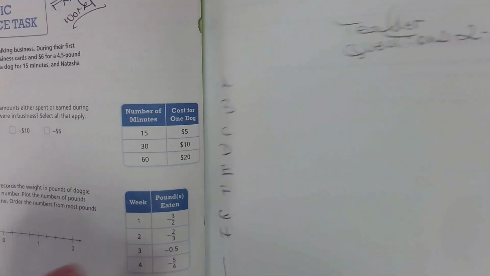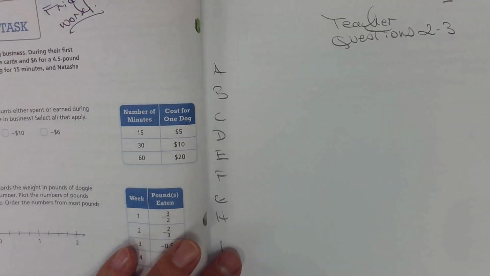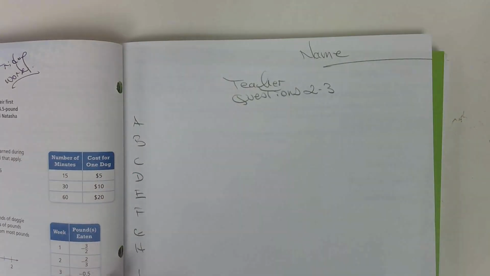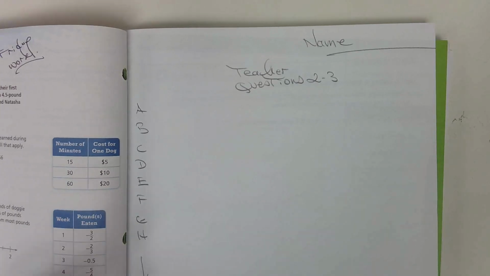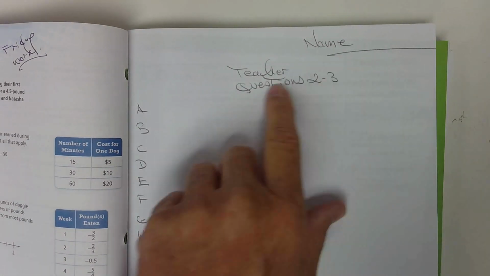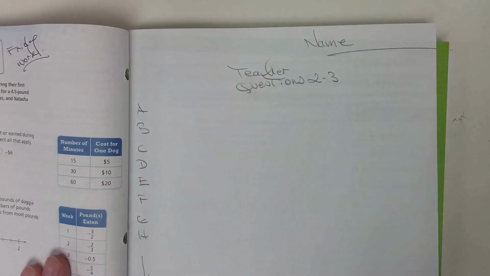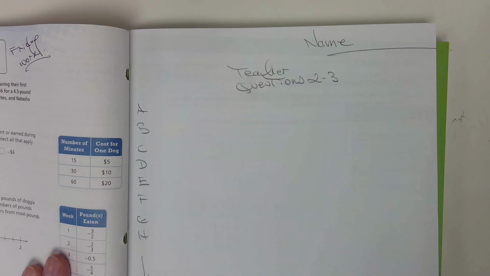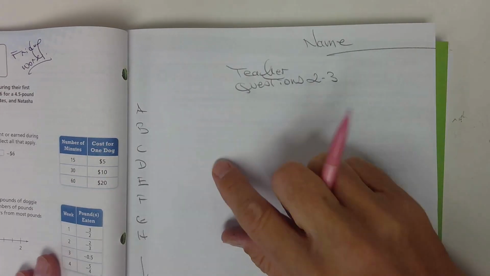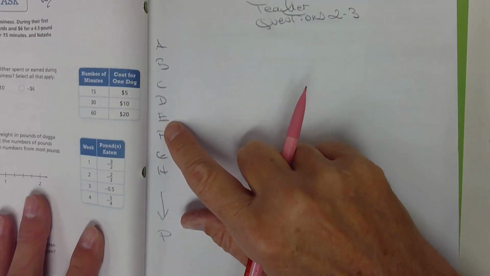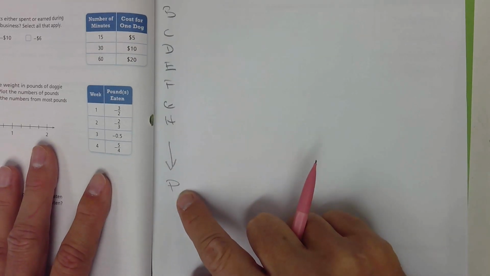There is something else I'm going to have you do because some of you need a little extra help when it comes to location on a number line. What you're going to do is just get yourself a piece of scratch paper, not just yet. You'll put your name in the top right corner and you can just label it teacher questions. And you'll probably have to watch this video again because you won't have a whole lot of time to work on this. But I don't think it's going to take you too long. And so on this piece of paper, you're going to label it A, B, C, D, E, F, and you're going to keep going all the way to P.